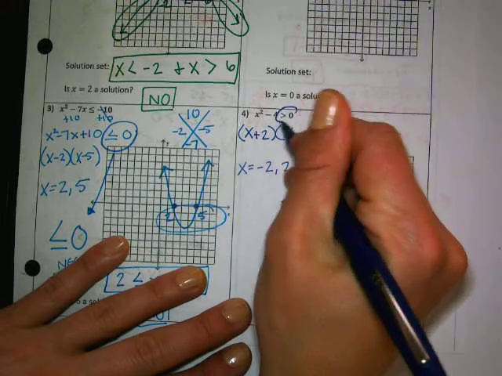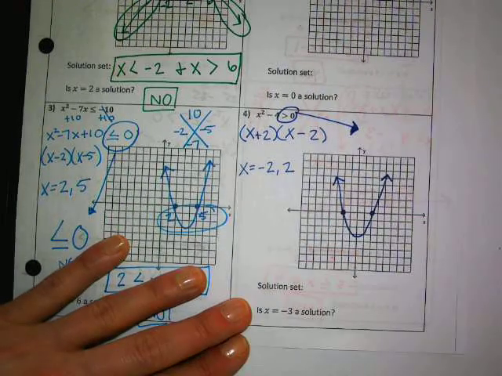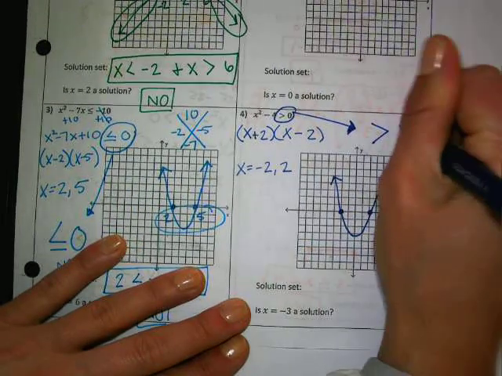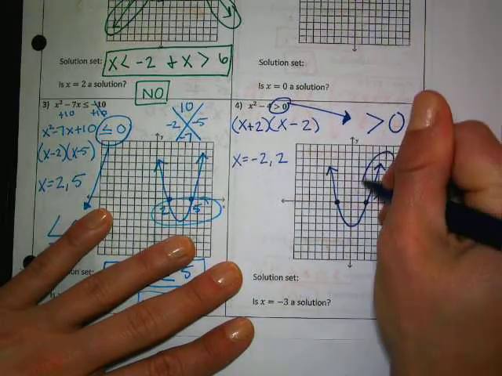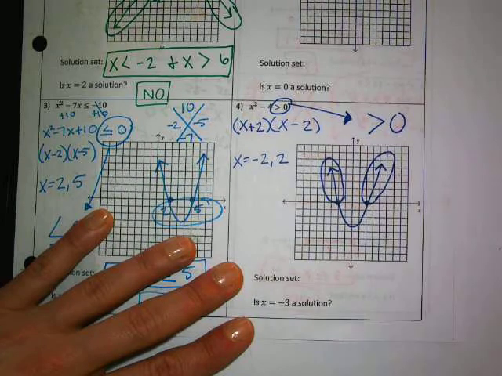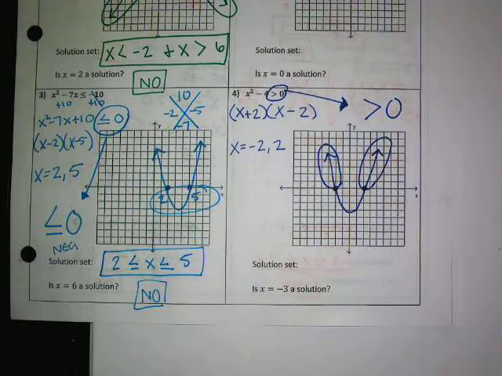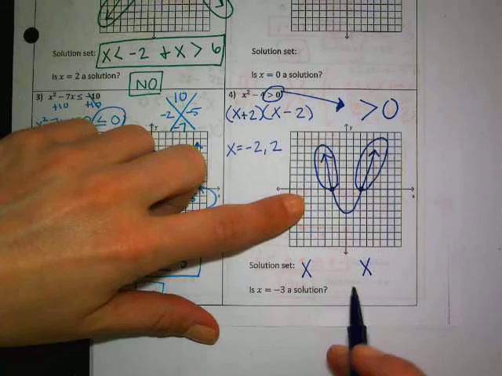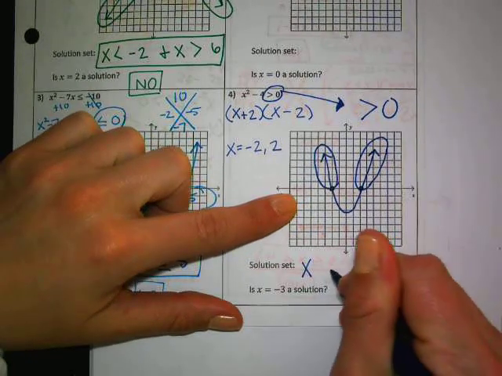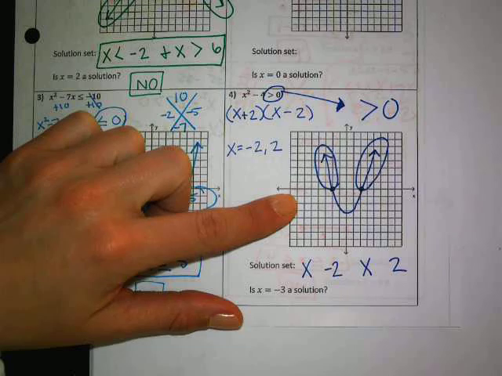Alright, now looking at my inequality here. It is greater than 0. So you want above. Very good. So I want the parts that are above. So am I going to have one big inequality or 2 separate ones? 2 separate ones. X, X. What are the numbers going to be? Negative 2 and 2.